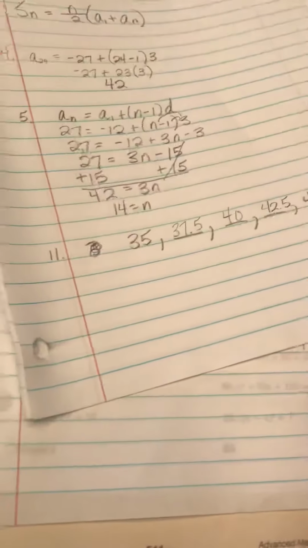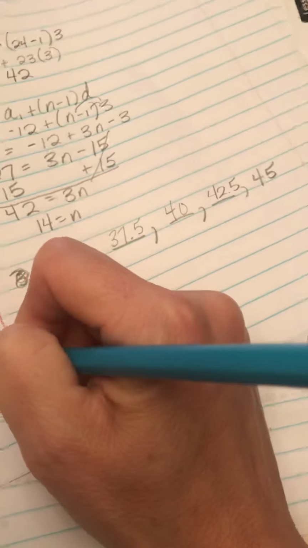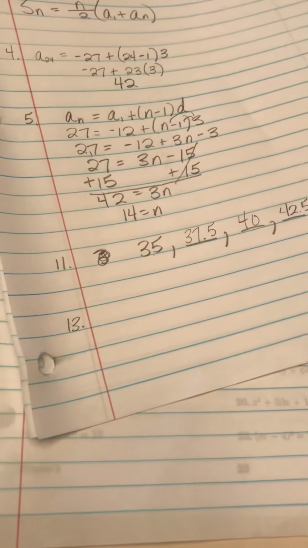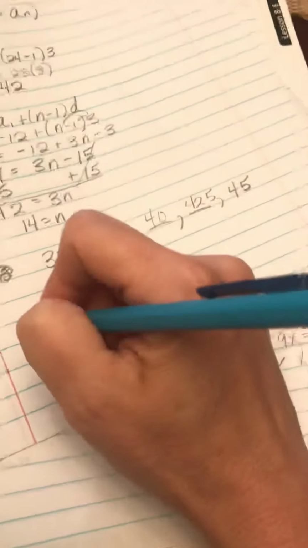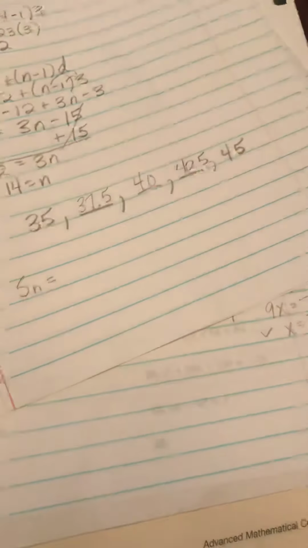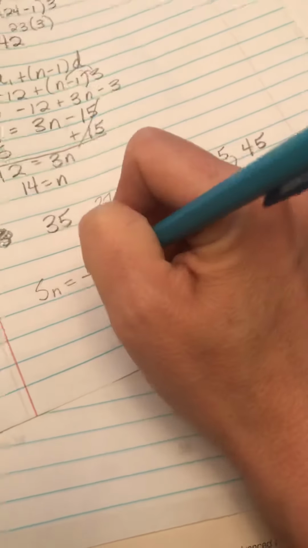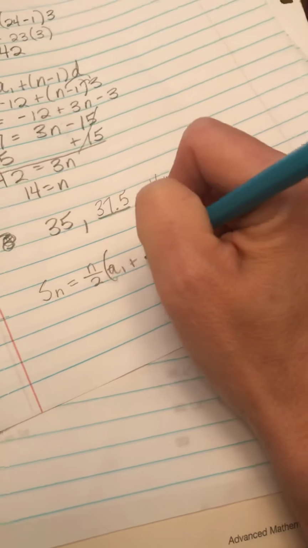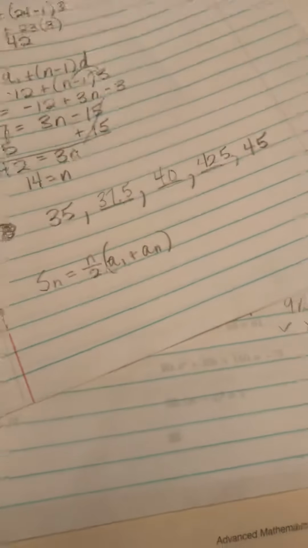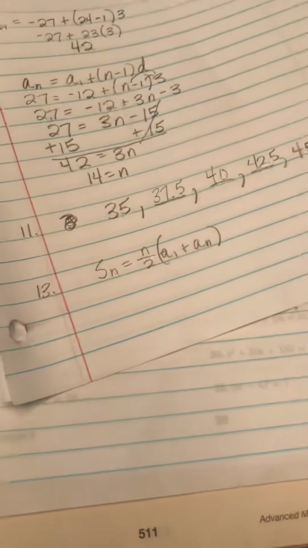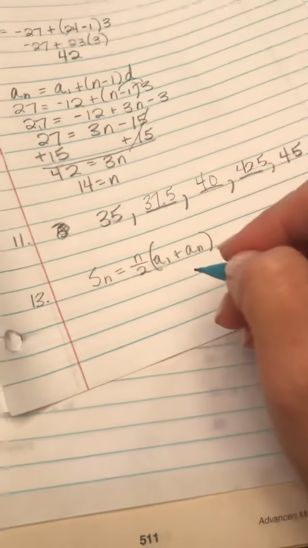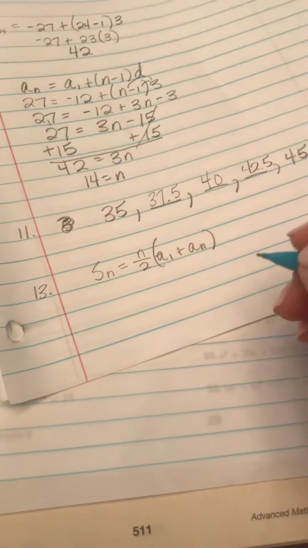Okay, I'll tell you what, let me do one like 13. Number 13 says find the sum of. Anytime you hear find the sum, that's going to be that Sn formula. We haven't actually done one like this before. That's Sn equals n over 2, a1 plus an. The number of terms in number 13 would be 13, because it says find the sum of the first 13 terms.